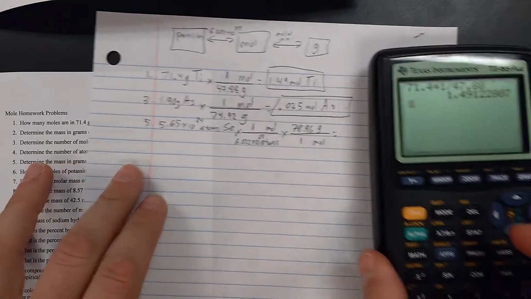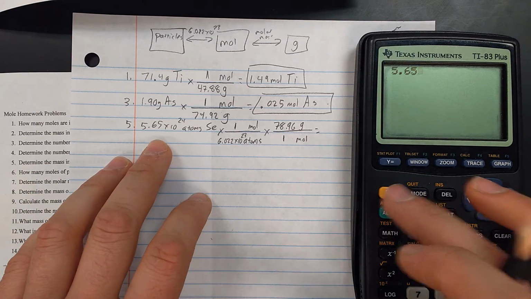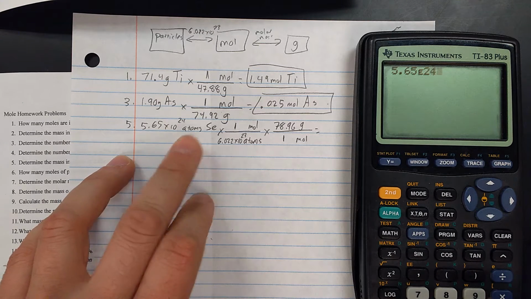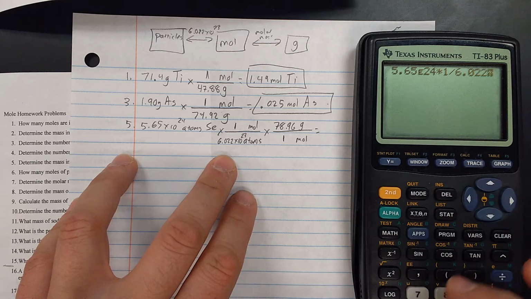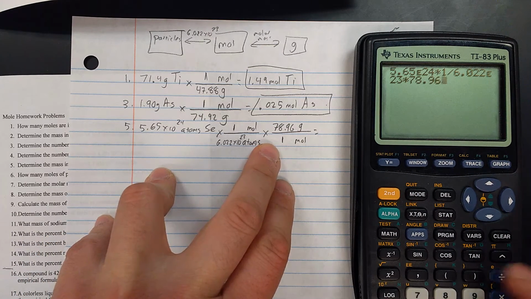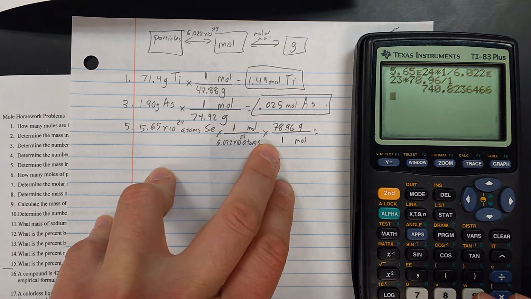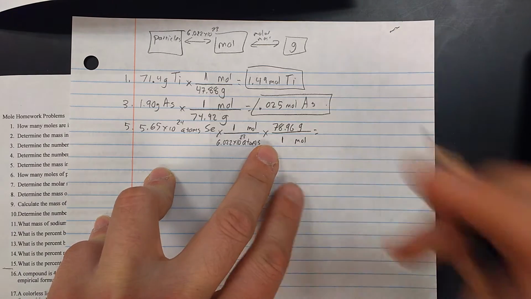Then we take our calculator. In our calculator, we do 5.65 times 10 to the 24th times 1 divided by 6.022 times 10 to the 23rd times 78.96 divided by 1 equals 740.82 grams.